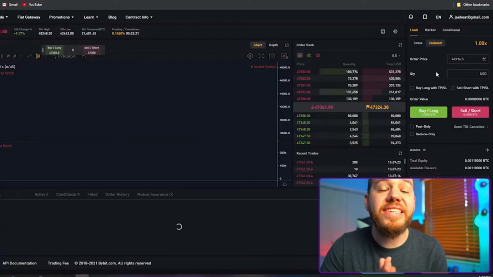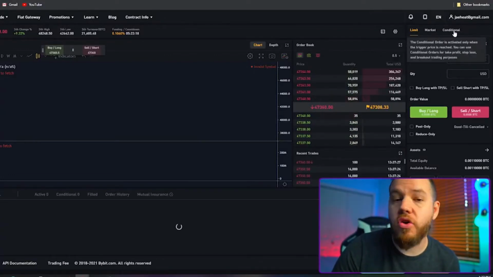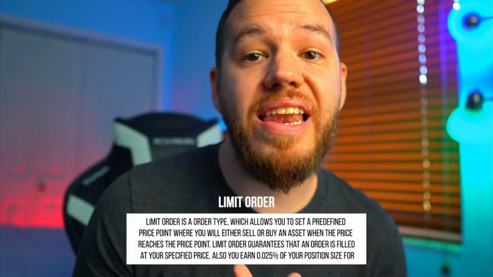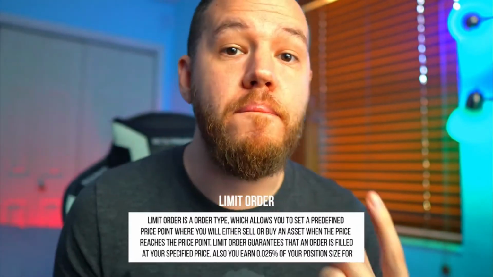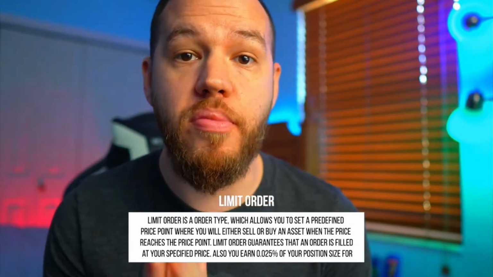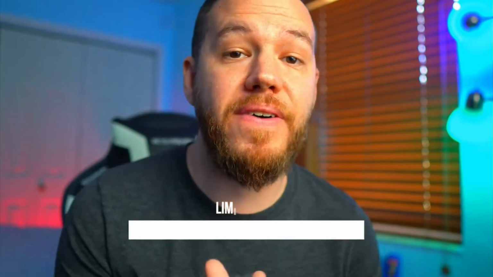All right, so next let's look at the different order types. You will see that we have limit order, market order, and conditional. Let's start with the limit order, which is something you're probably familiar with. Limit order is the order type which allows you to set a predefined price point where you will either sell or buy an asset when the price reaches the price point. Limit order guarantees that an order is filled at your specified price. Also, you earn 0.025% of your position size for making and getting filled with limit order.